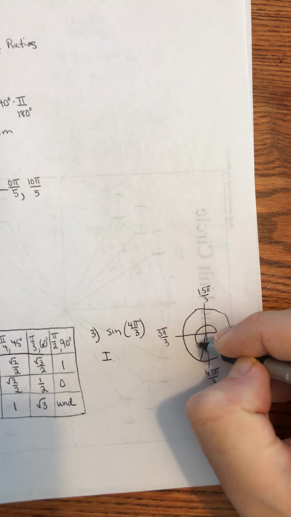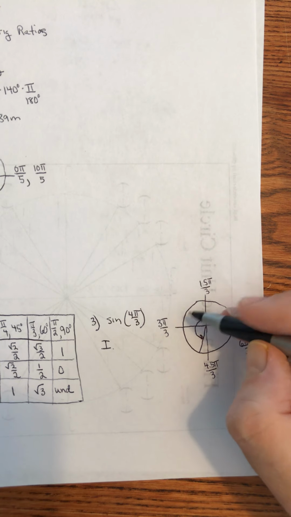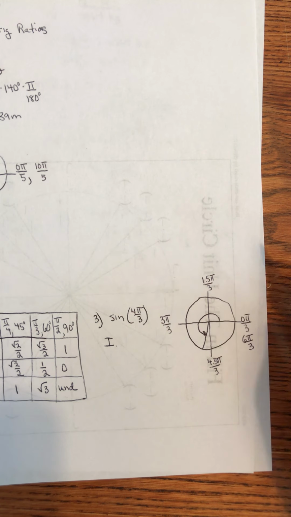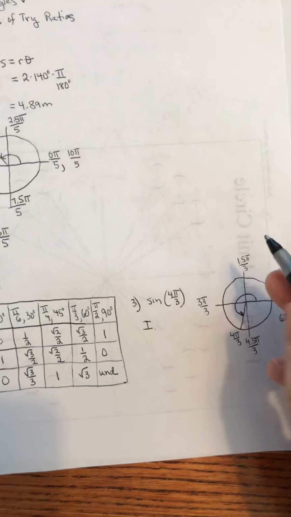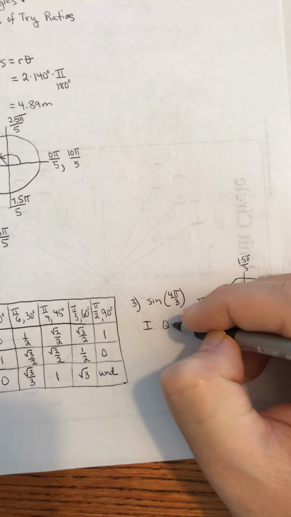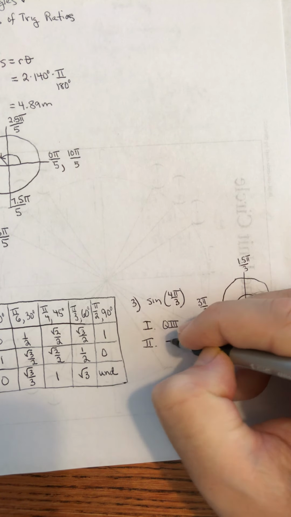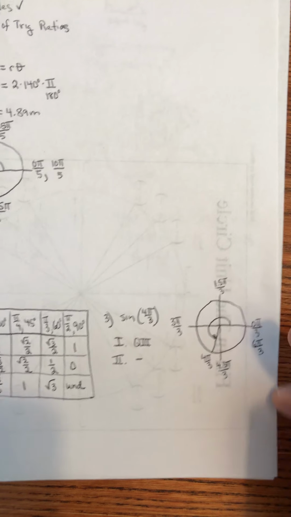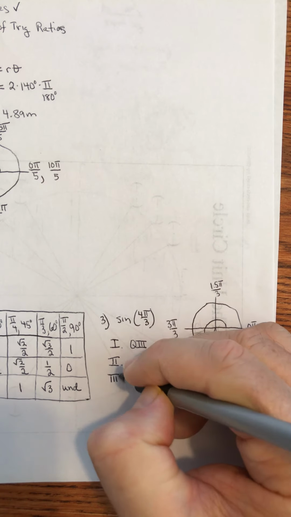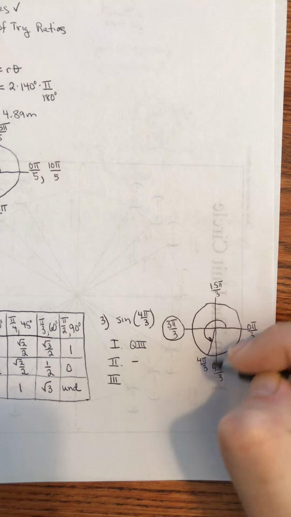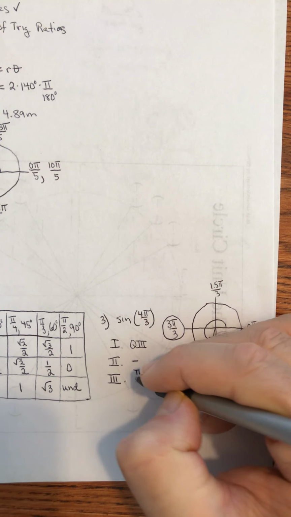So to draw it correctly, you always start your initial side at the positive x. And because it's positive, we go in the counterclockwise direction. So here's 4 pi over 3. So this is in quadrant 3. What does that tell me? Quadrant 3 tells me that the sine is negative. So is the cosine. The only thing that's positive here is tangent. And my reference angle, again, the distance to the x-axis, how far apart are those? Just subtract them and you get pi over 3.